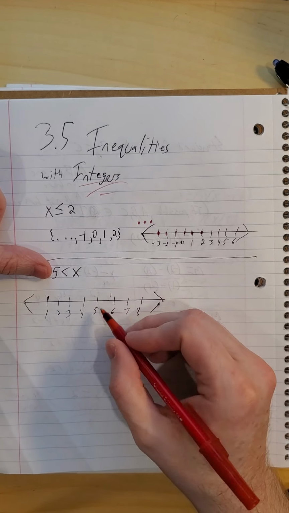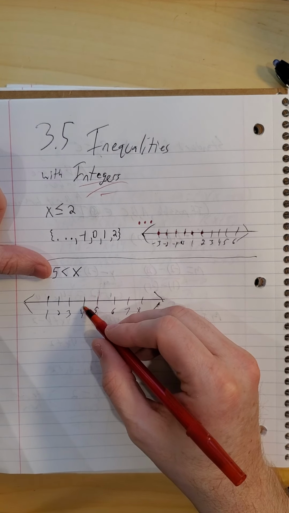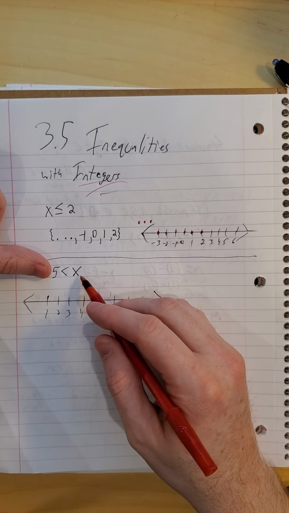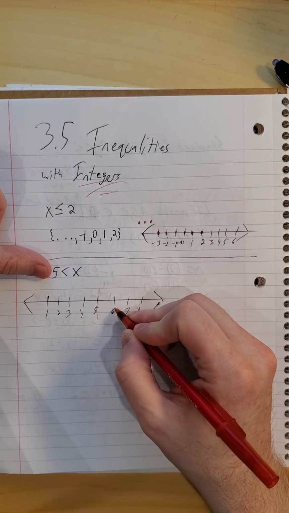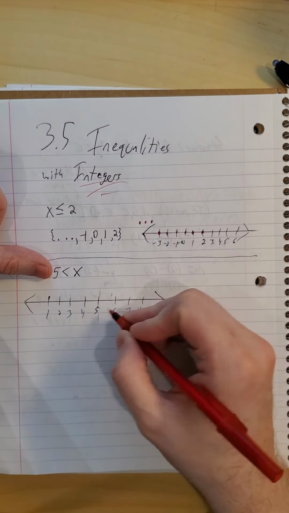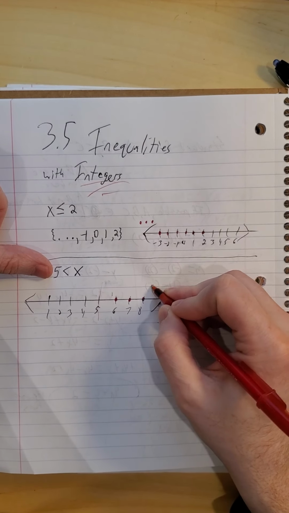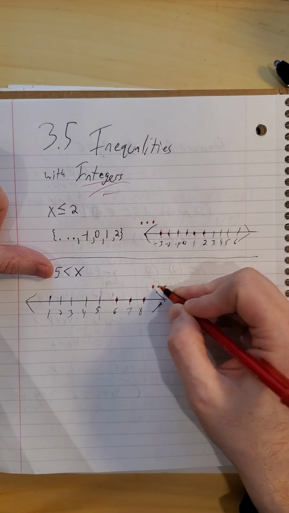Trying out some other numbers, so 5 is kind of our border in between the two. Trying something from over here, 5 is less than 4 is false. Trying out something from over here, 5 is less than 6, that's true, so I'll keep the 6. 5 is less than 7, that's true, I'll keep that. 5 is less than 8, I'll keep that, and we go forever to the right.